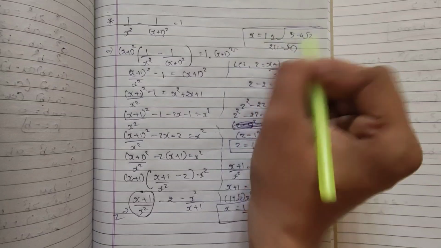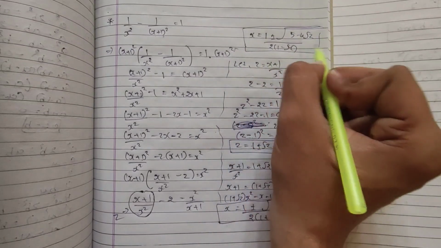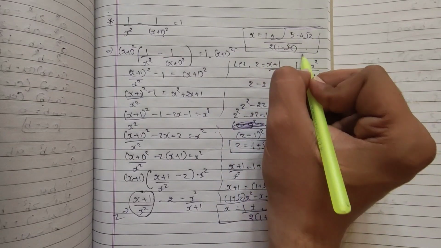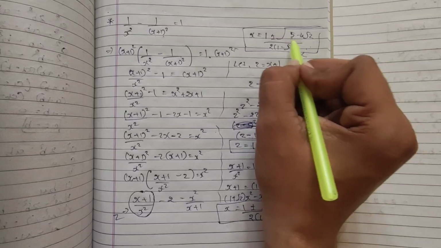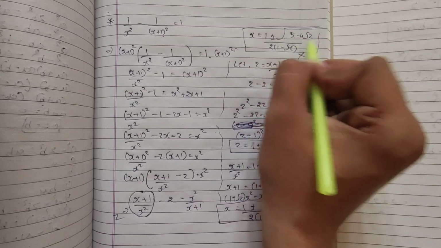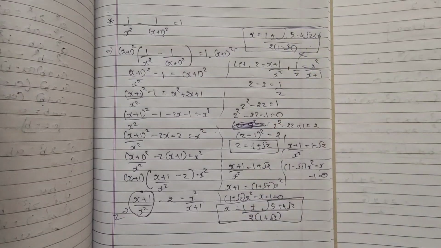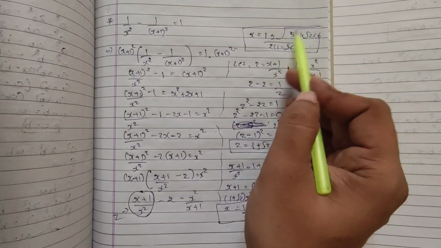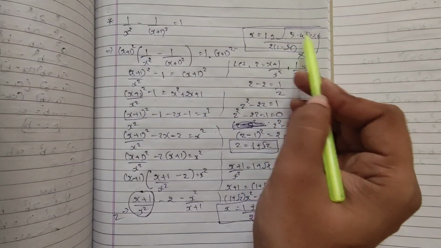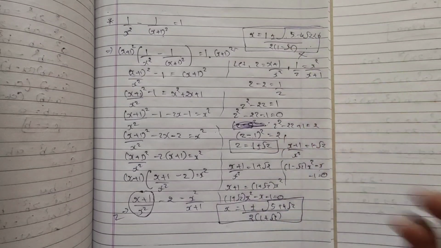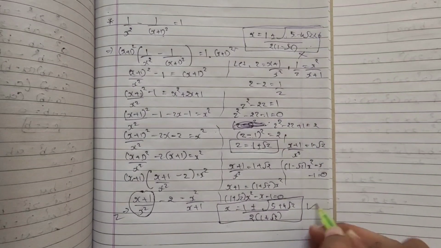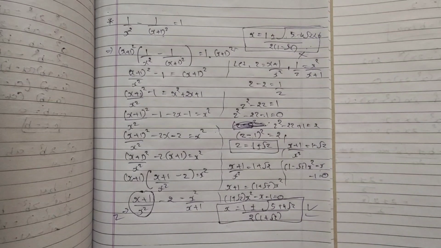But this won't be our answer. Can you say why? Because we will not get a real solution. Why? Because the term under the root, b² − 4ac, is less than 0, since 4√2 is obviously greater than 5. So the discriminant is less than 0, and that's why this becomes an imaginary number. But we want only real solutions. That's why only the first one is our answer.